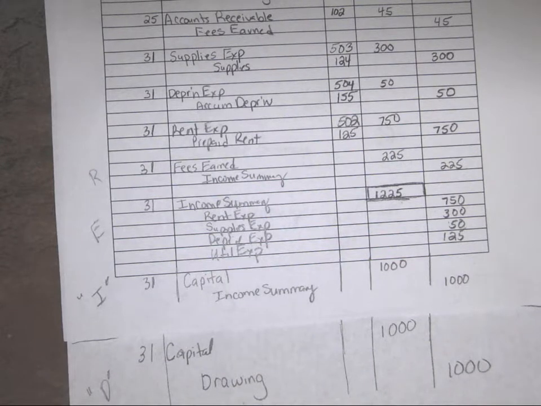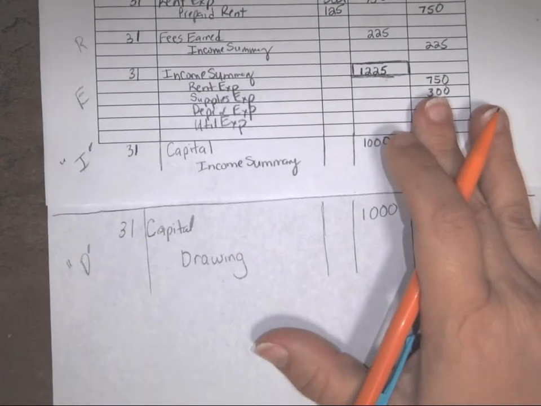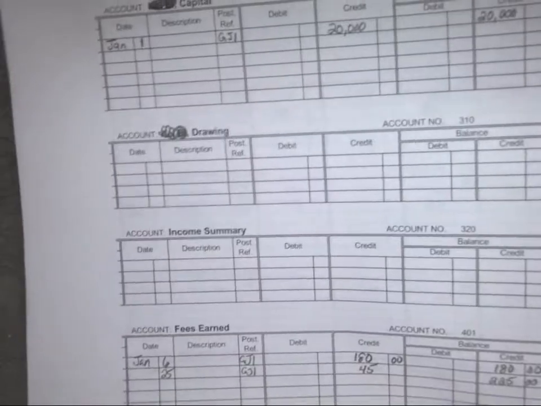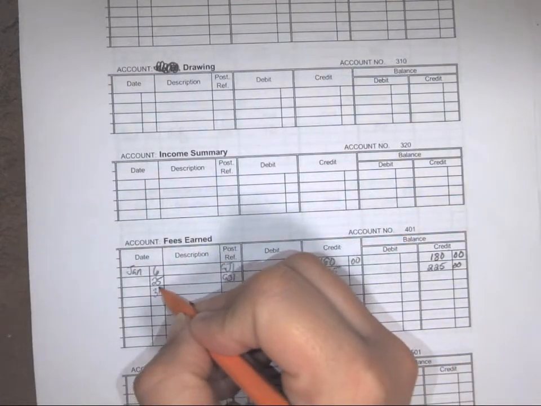The other step that you have in this process is the posting of these accounts. And so we'll come in, first one we have to look at is that fees earned account. And in looking at fees earned, we have a debit of $225. This is on the 31st.